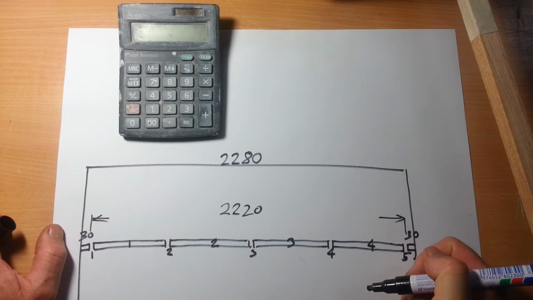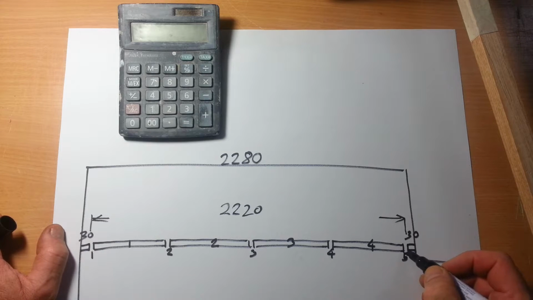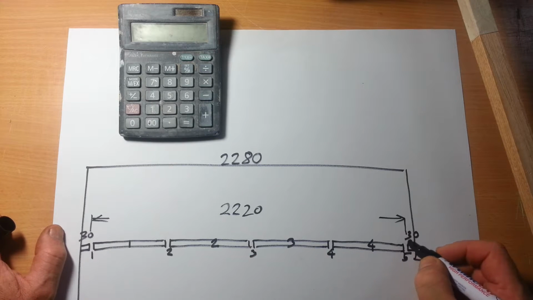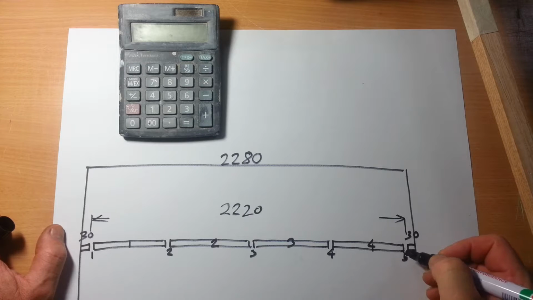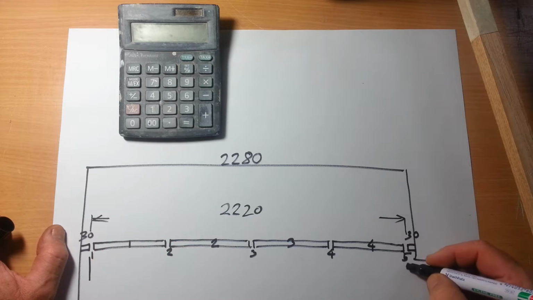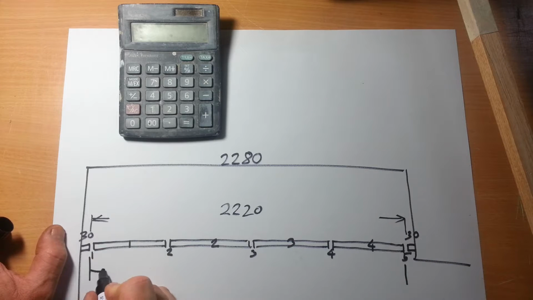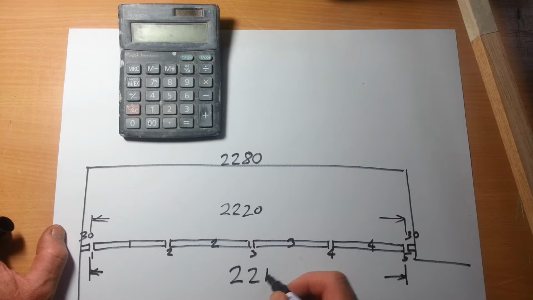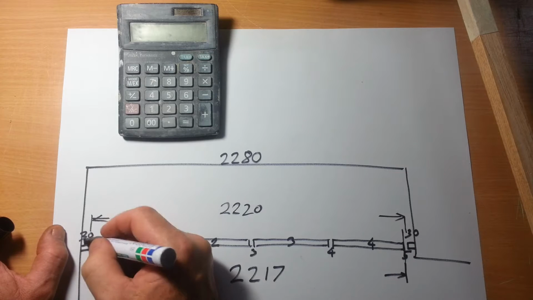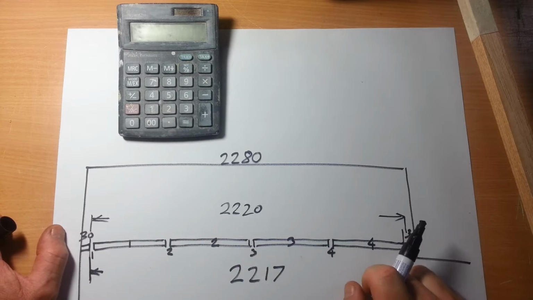Okay, so we've got that isolated, but we've still got a 5th space when we really only want to have 4 doors and 4 spaces, and that's each space is 3mm in width. So we'd have 2220. From here to here, we'd have 2220 less 3, which is of course 2217. But that gives us basically to that line there, from that line to that line there.